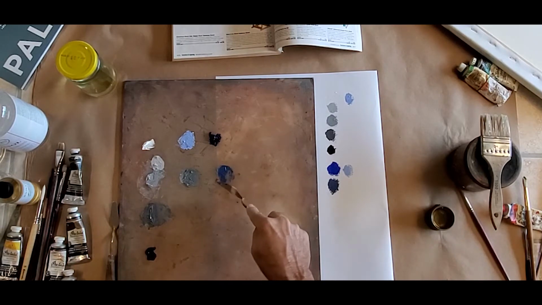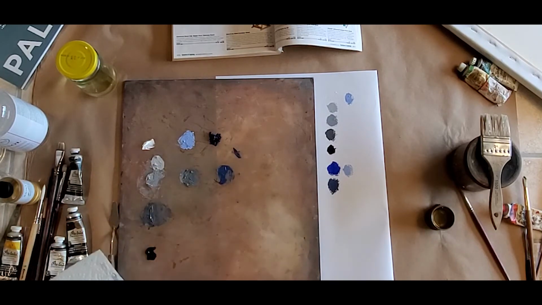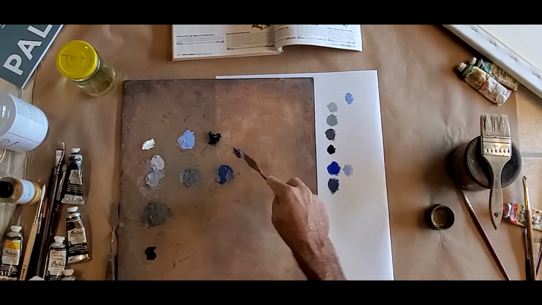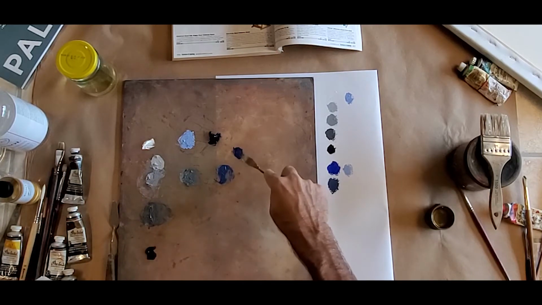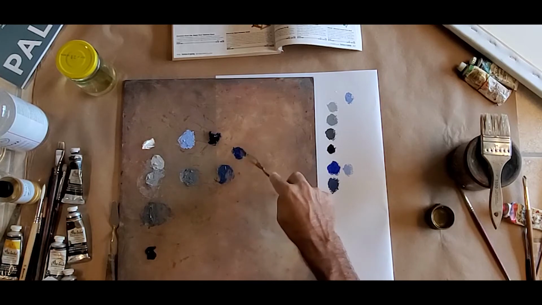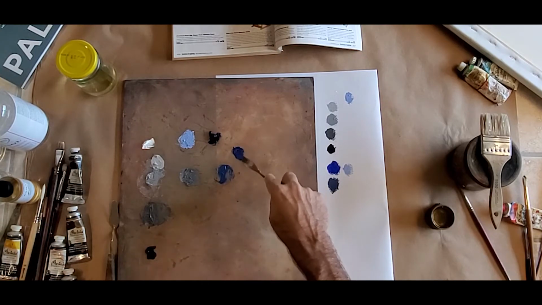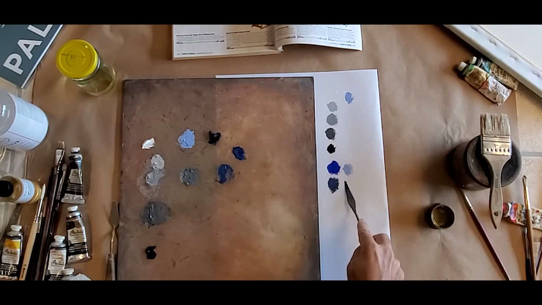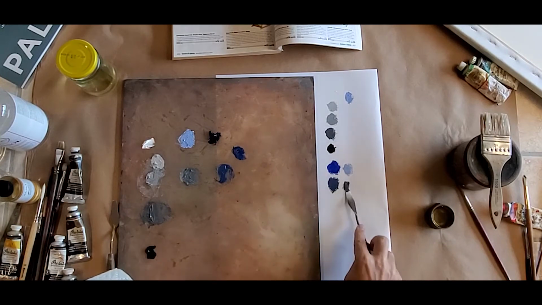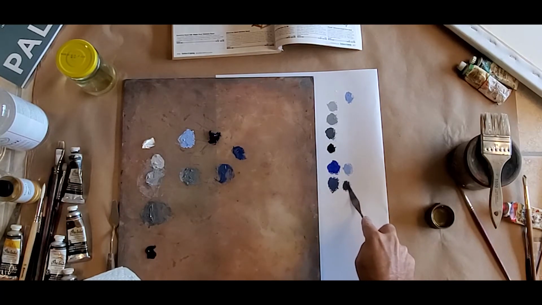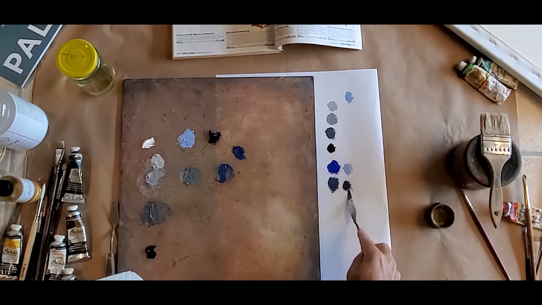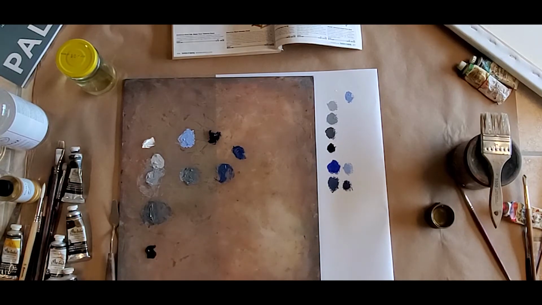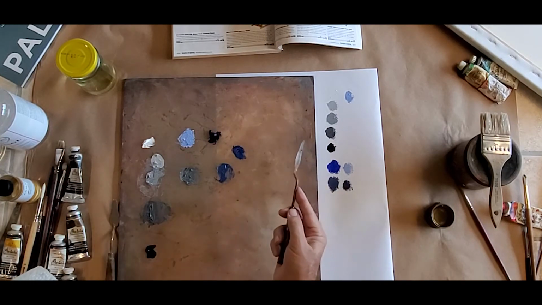We can add a little bit more blue to it. So that has more blue. Or we can add less.